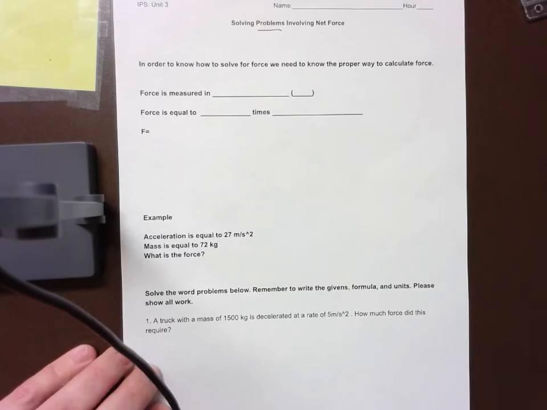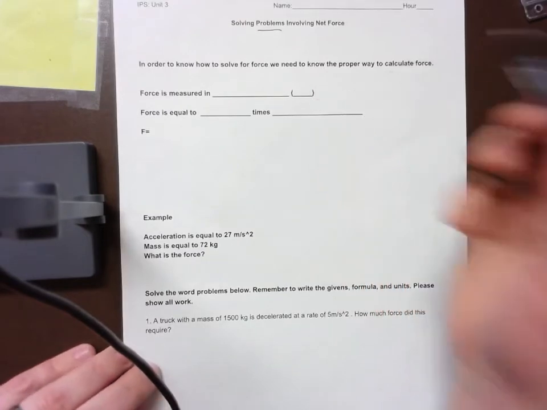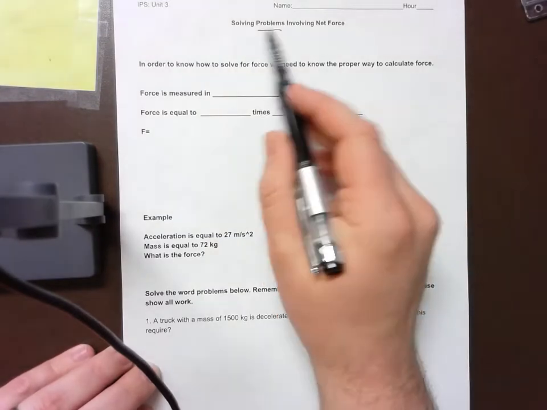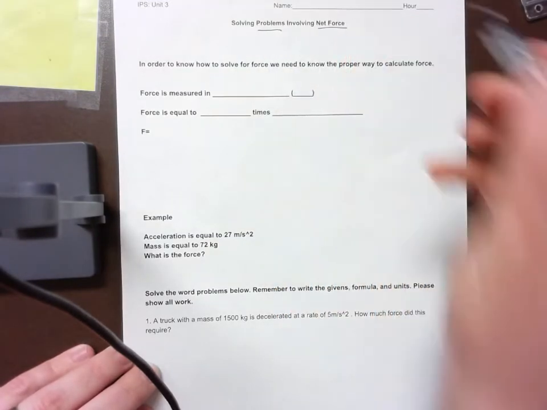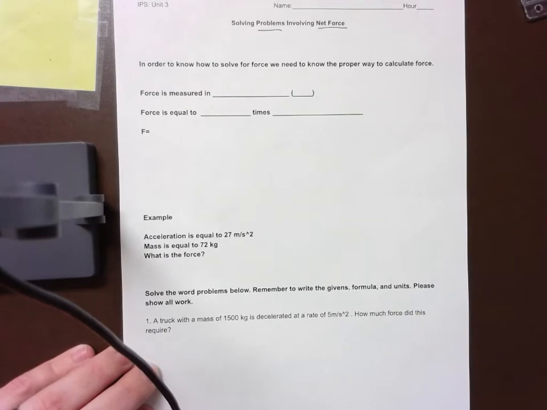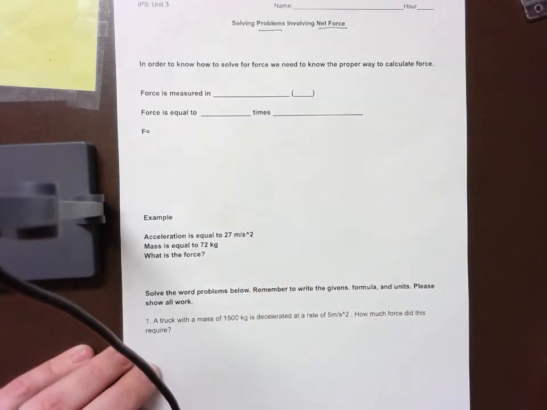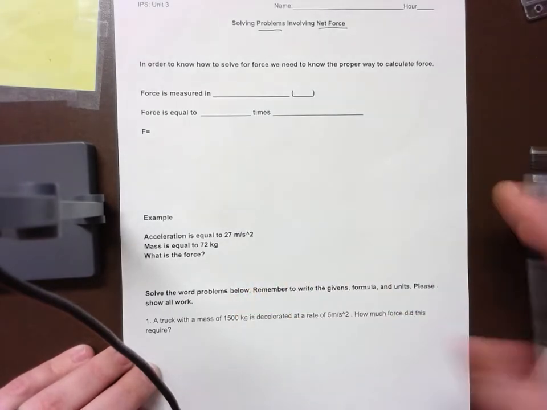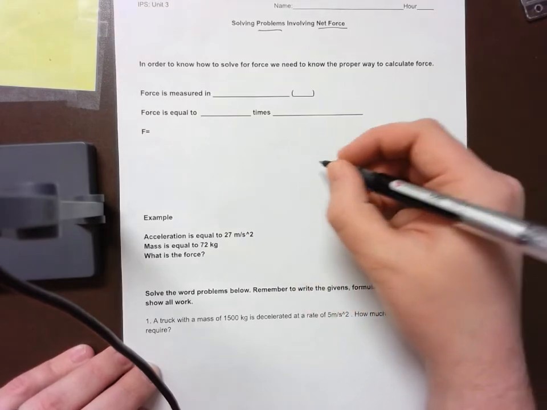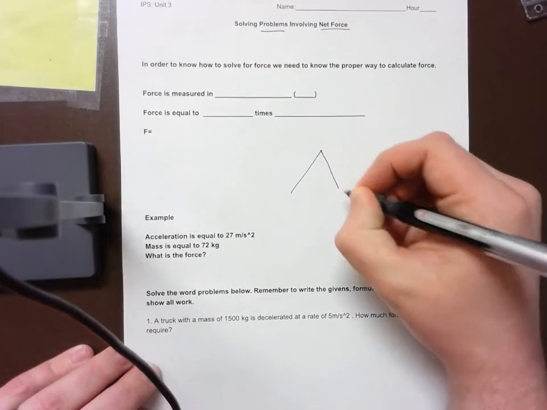Okay, so we are working on force again. So we are going to be solving problems with net force. Net force is going to be measured based on two different forces pushing on each other. Remember, we need to know exactly how to calculate force. This will help you get through it. I know we have used pyramids or triangles in the past, so you will need a pyramid for this one as well.